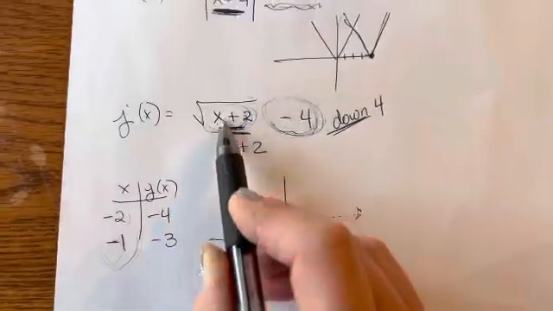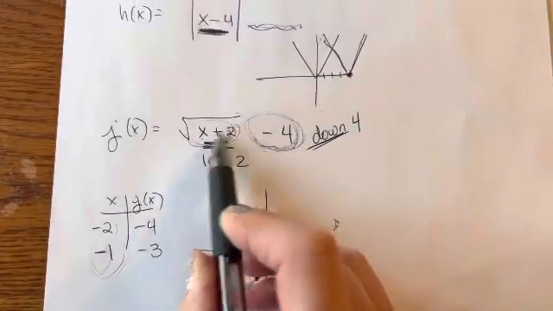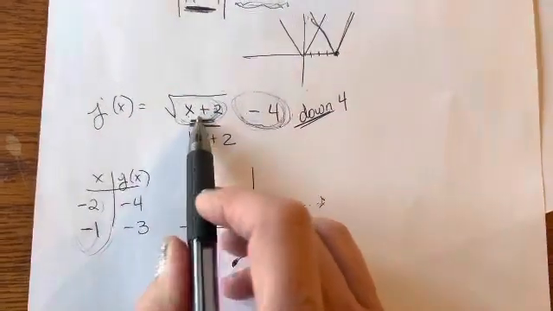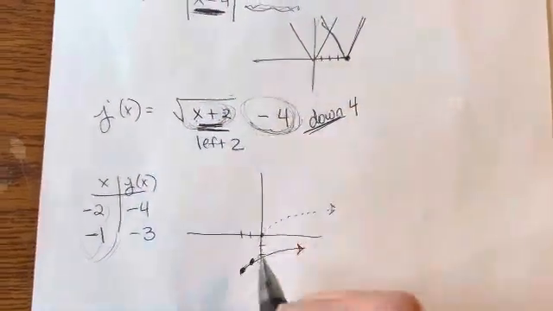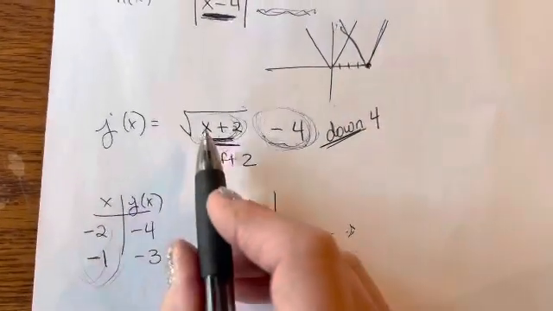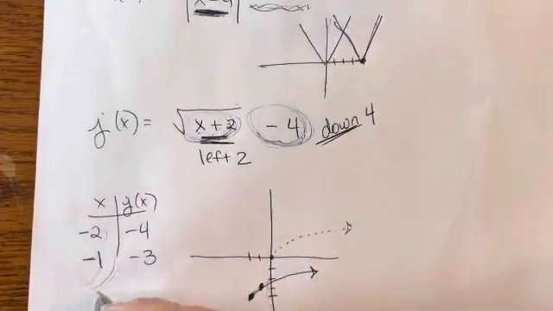Okay, now I could plug in 0. 0 plus 2 is 2, but I don't want to figure out the square root of 2. He's ugly, but I could do it. You could use your calculator and approximate. That would be fine. I do know I can take the square root of 4. So I'm thinking ahead. I'm going to plug in a 2 right there.